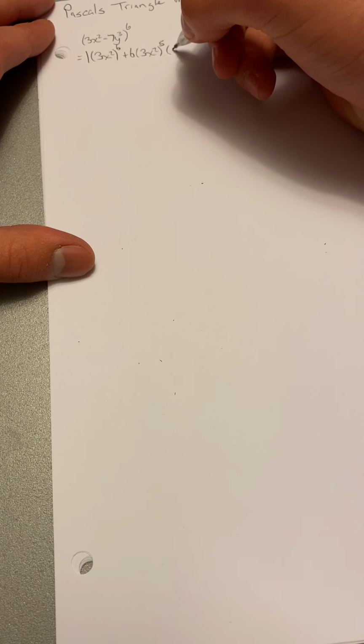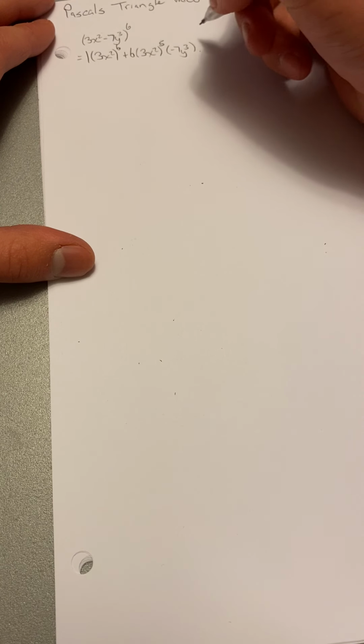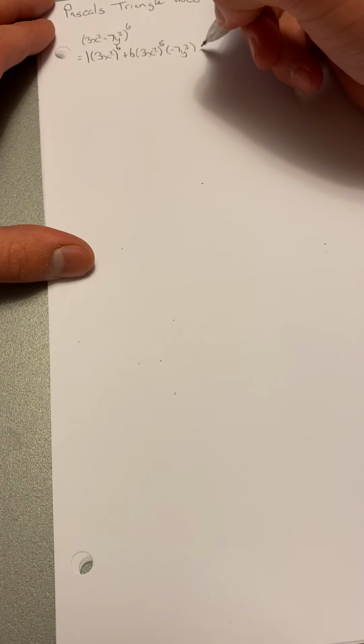And then you put in your negative 7y cubed, and that's just to the 1.